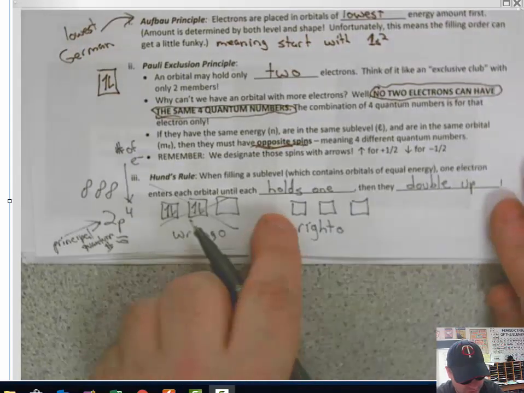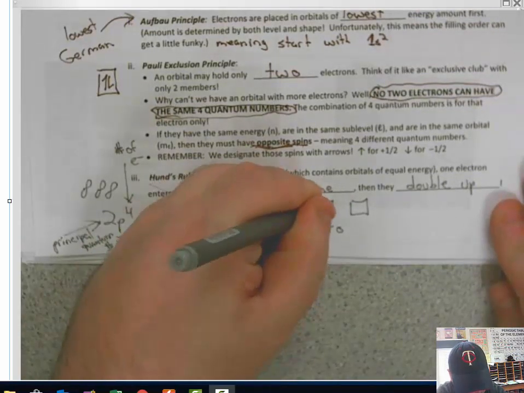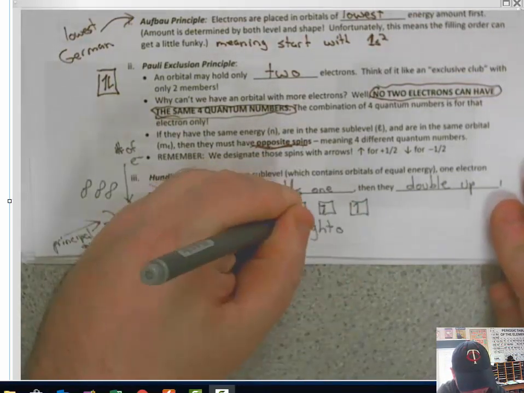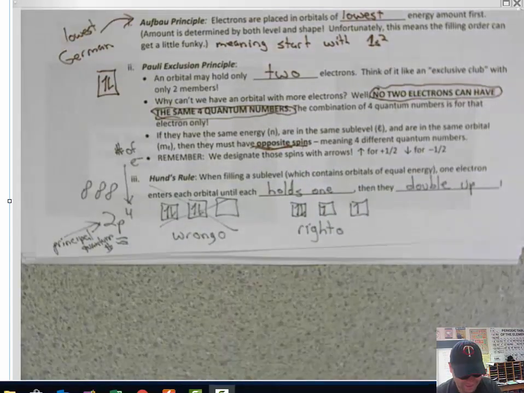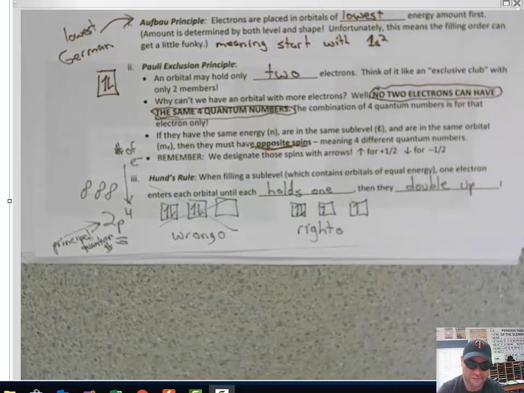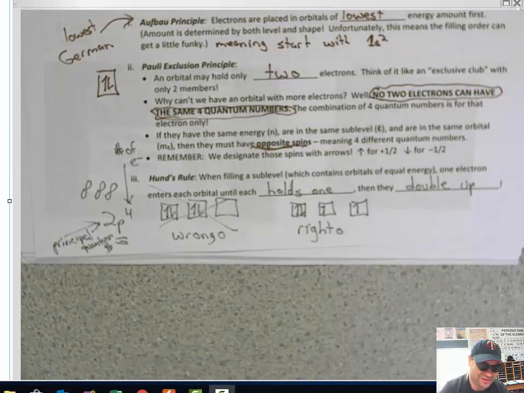So you have to put 1 in each one of these 3 p orbitals. So you put up, up, up, and then you do down. You have to do your bings before you do your bangs. That's what I say. So you go bing, bing, bing, bang. That's how I do it. You gotta go up, up, up, down. That's what Hund's rule says. You can't go up, down, up, down. No. Up, up, up, then down.